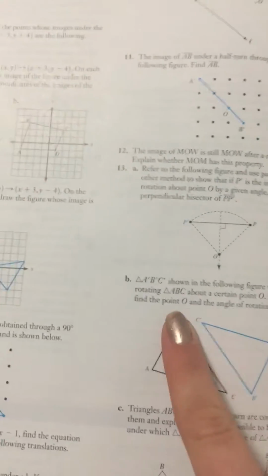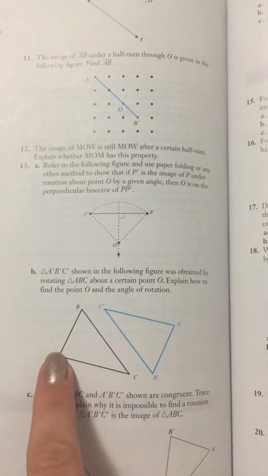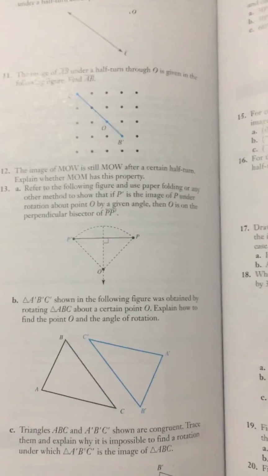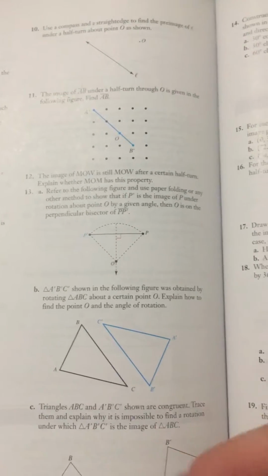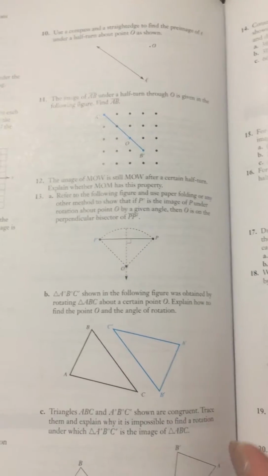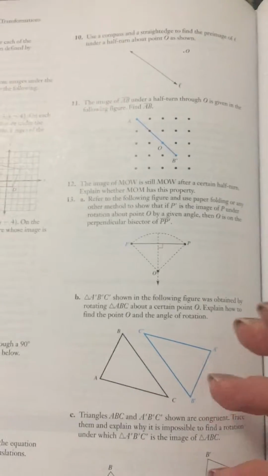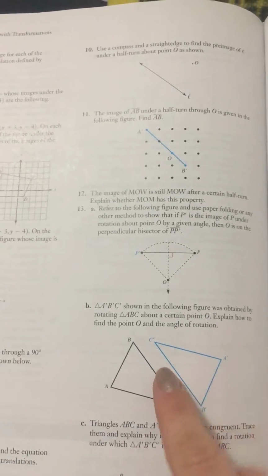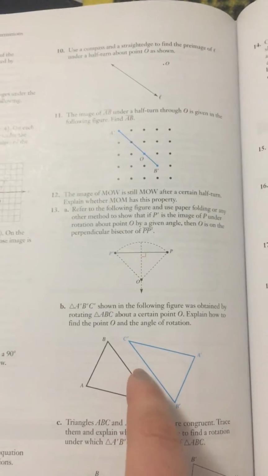Let's go to part B. It says the reflected triangle ABC shown in the following figure was obtained by rotating the original triangle ABC about a certain point O. Explain how to find the point O and the angle of rotation. This one is a little harder to show, so I'm going to explain it and use my finger to help. To find point O, we need to find the point directly between these two triangles. If we had graphing paper, we could find that direct center. For right now, I'm just going to use my finger to point it out. It's going to be right about in this area.